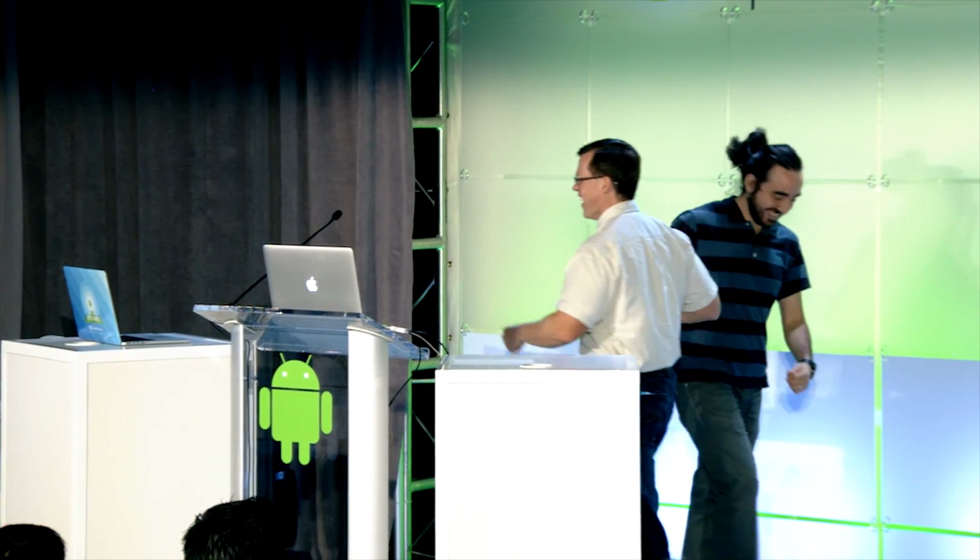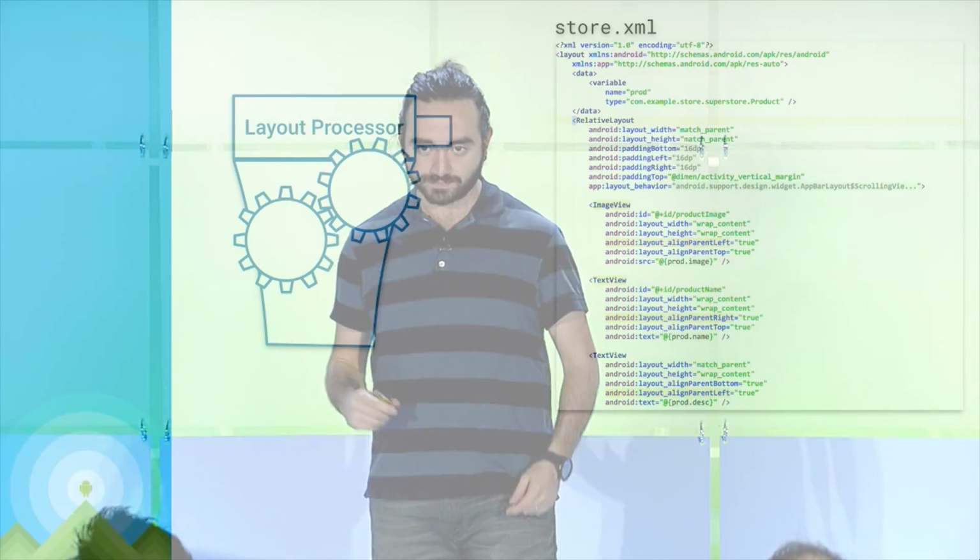So I want to bring up my co-conspirator in this. Let me introduce you to Yigit Boyar. Hey, everybody, I'm Yigit from the UI Toolkit team. We work on data binding with George. And I'm going to go into some details on how it actually works.